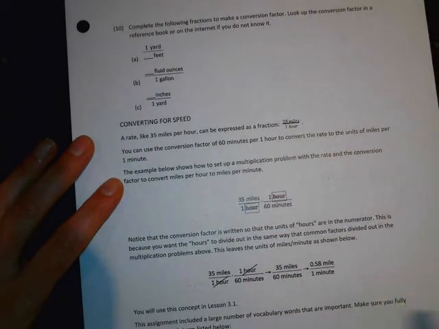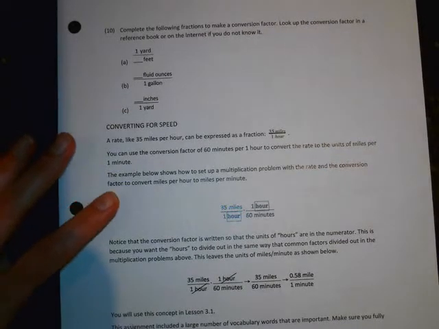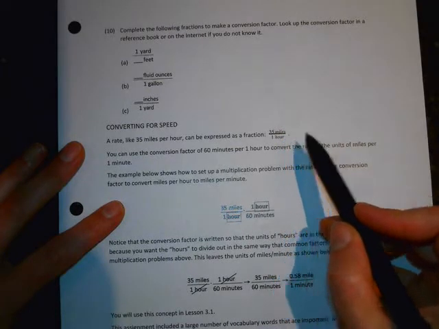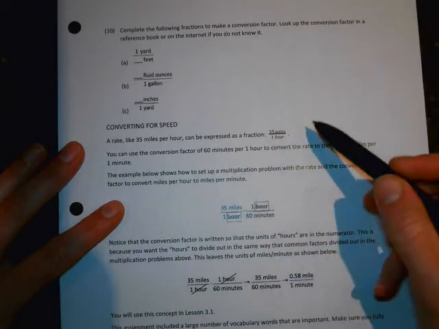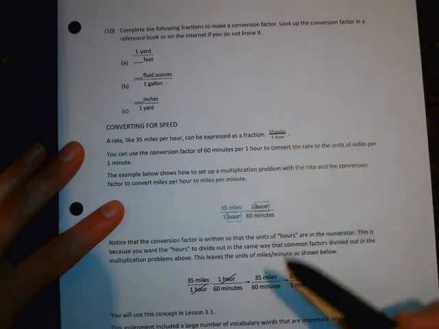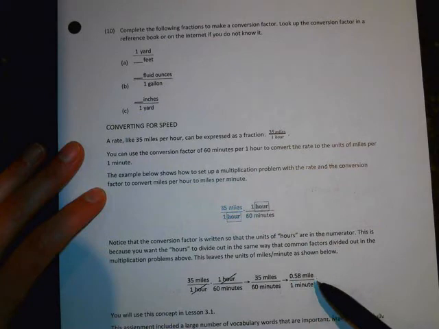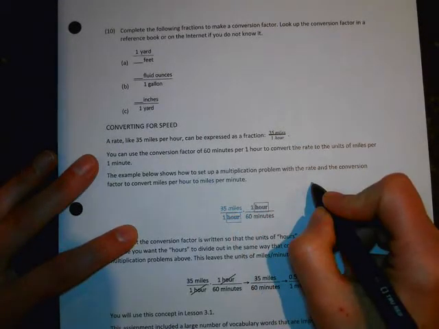Their end goal was to change that, looking down here, how many miles are you traveling in a minute? I guess we'll just look through this. So do you see they started off with 35 miles in 1 hour, and they wanted to know how many miles you're traveling in a minute.